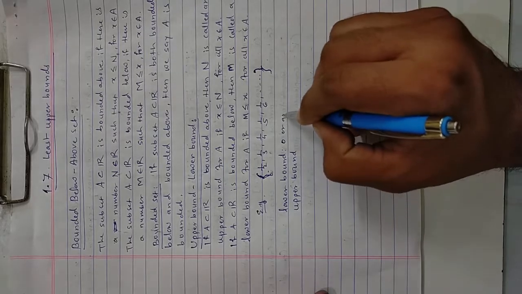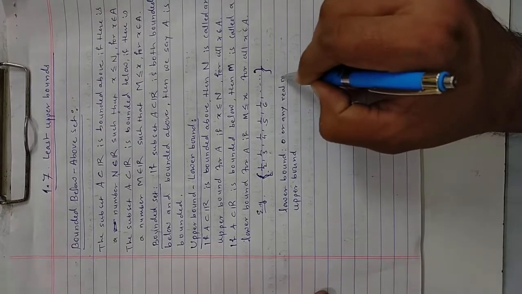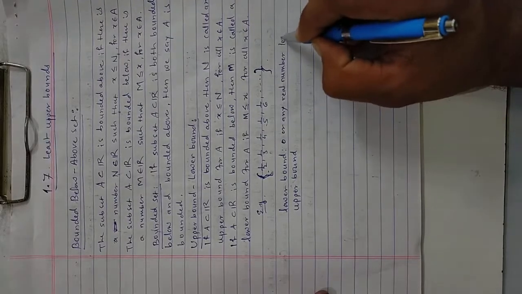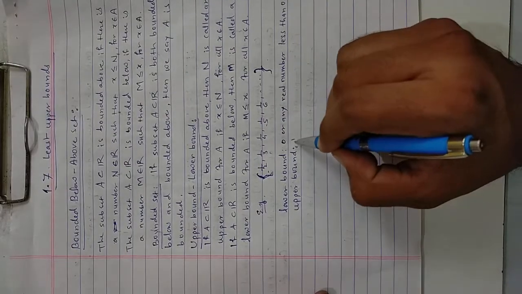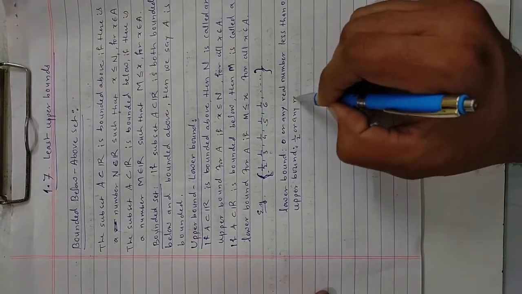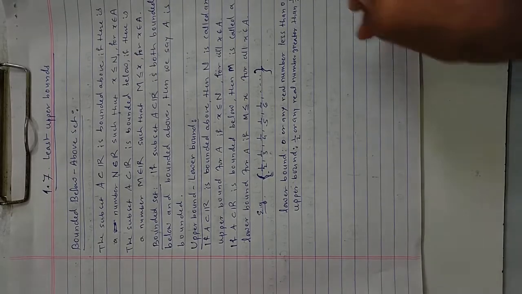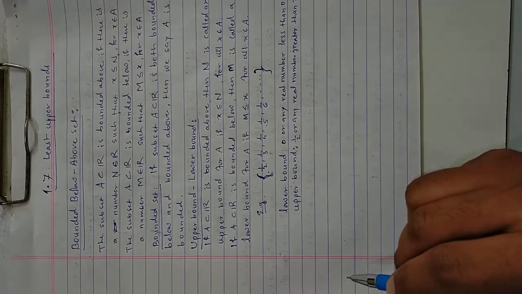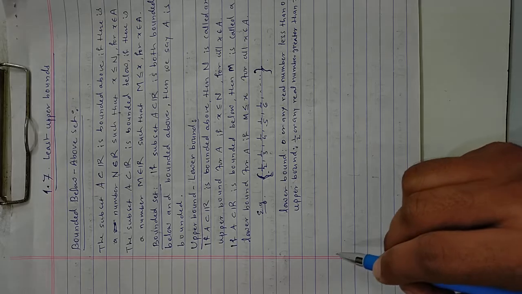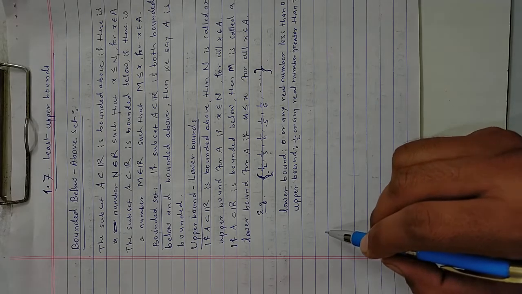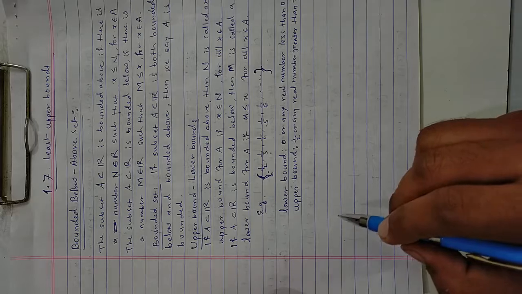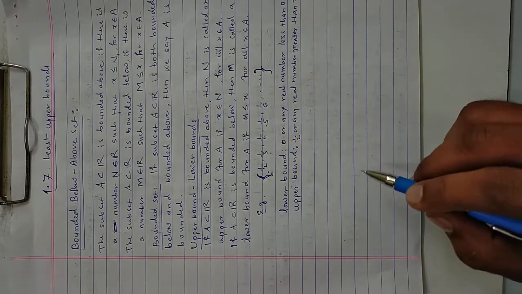So lower bound 0 or any real number less than 0, right? Similarly upper bound half or any real number greater than half. So there are infinitely many lower bounds and upper bounds. There are many lower bounds and many upper bounds.